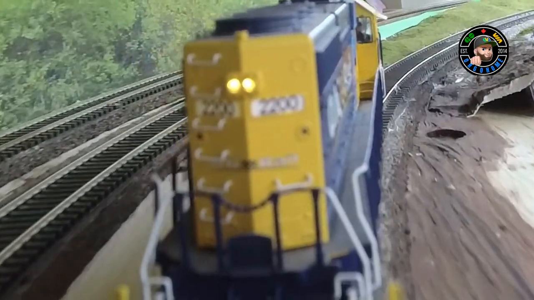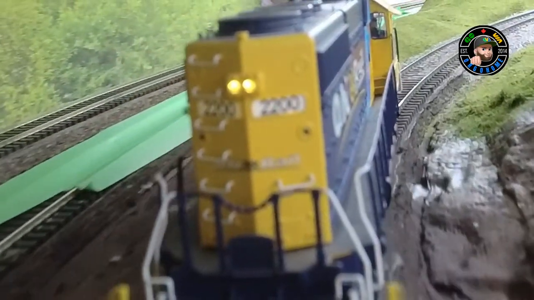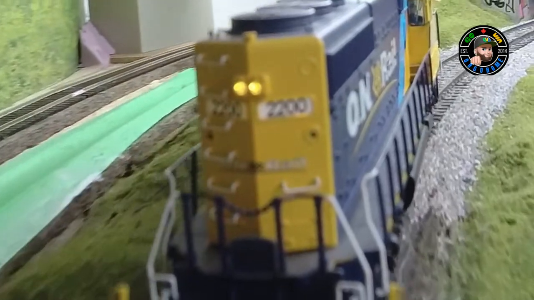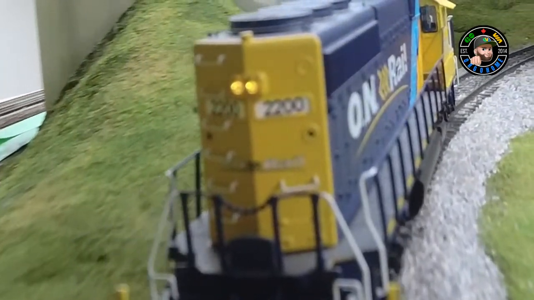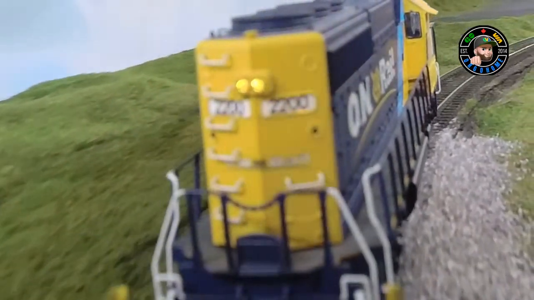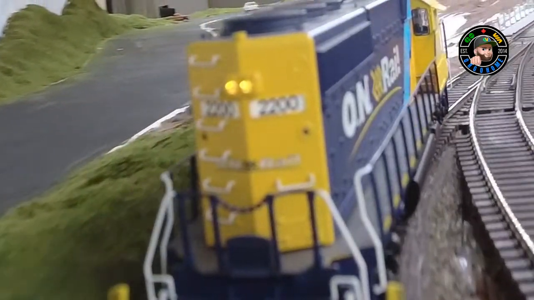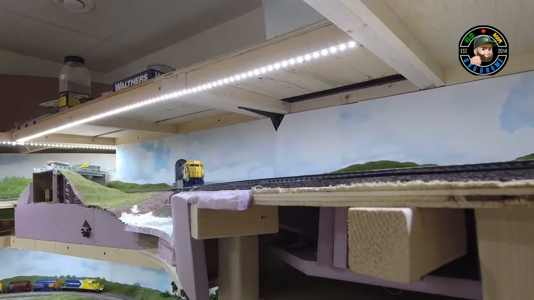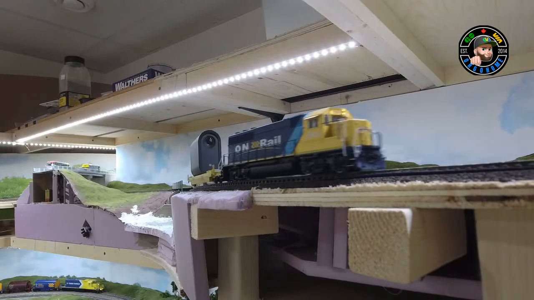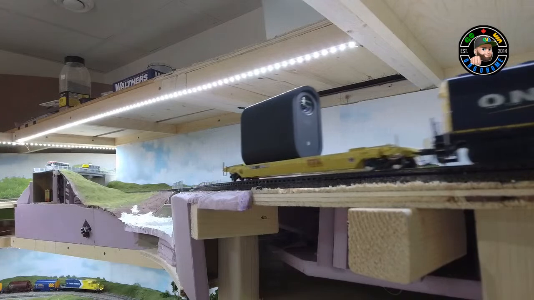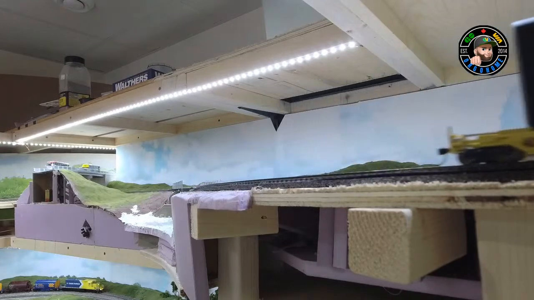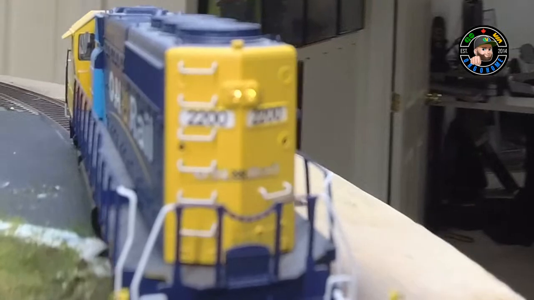Okay, we're still good. You can kind of see the height there and why it's a problem.